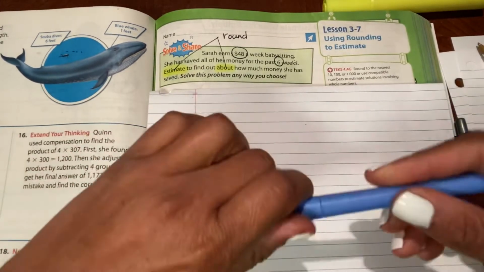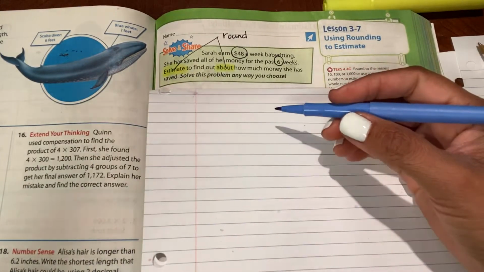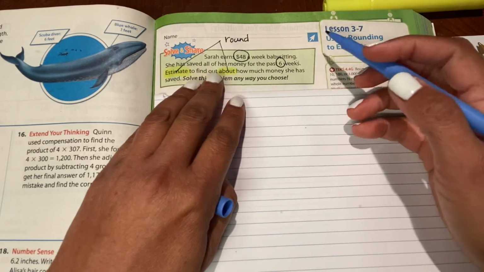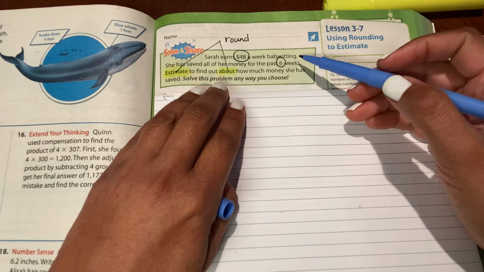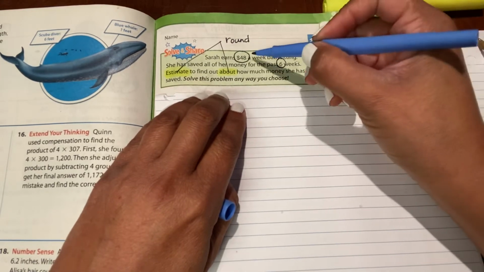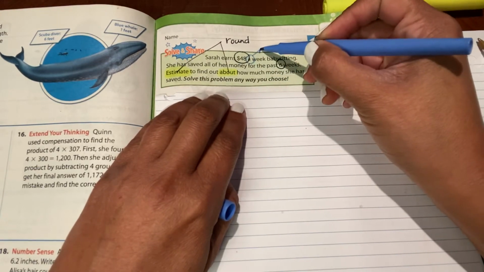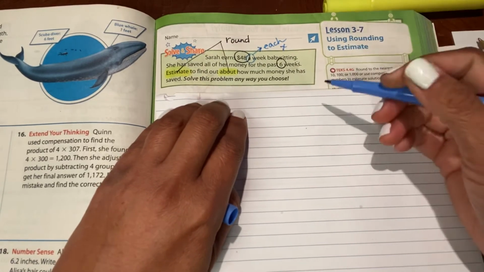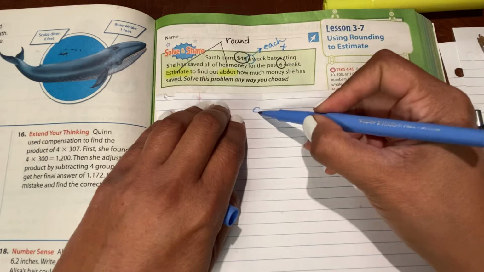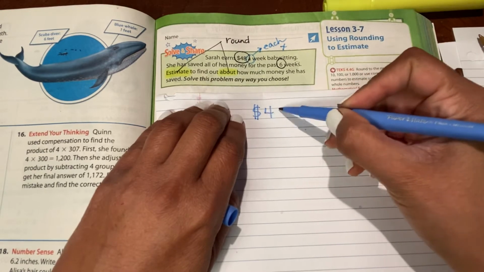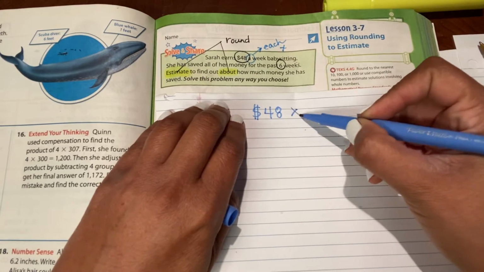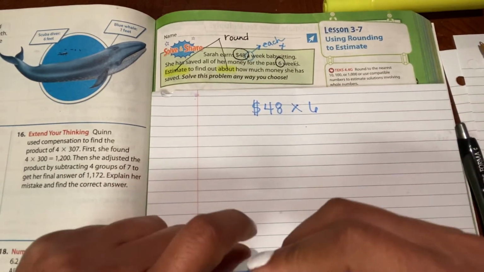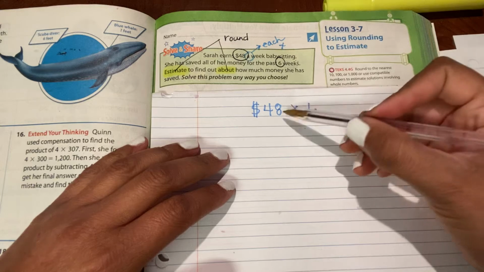So what we need to do for this problem is multiply, since they use the word weeks. Right here there's a word, week, which we've talked about as meaning each week. And that, of course, means you multiply. Now, first we're going to set it up. We're going to say $48 times 6 because of the 6 weeks. The number that we are going to round is the 48.